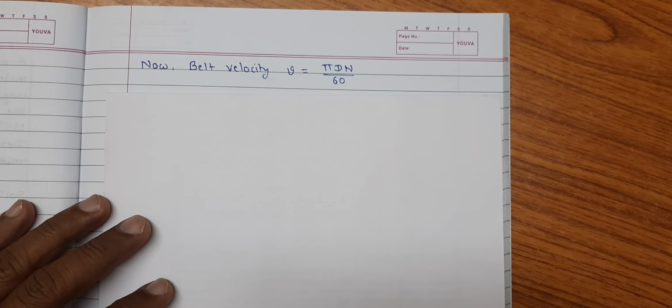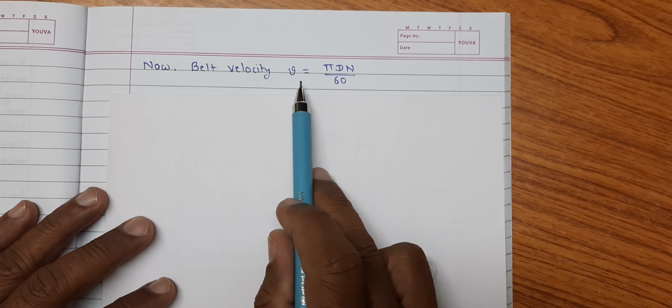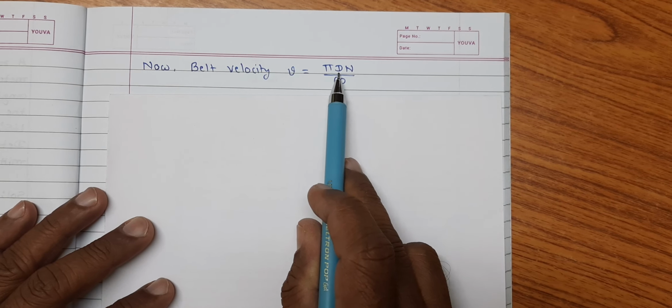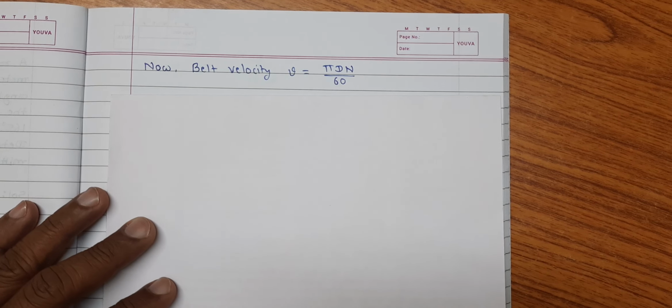Now, we know that the belt velocity v is given by pi into diameter of pulley into N, RPM of pulley, divided by 60.